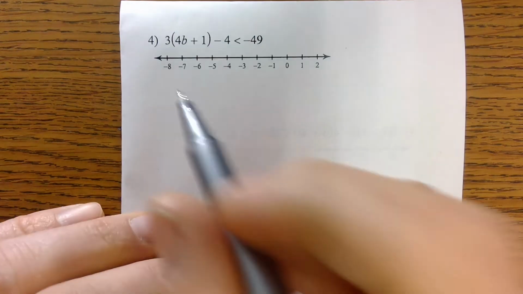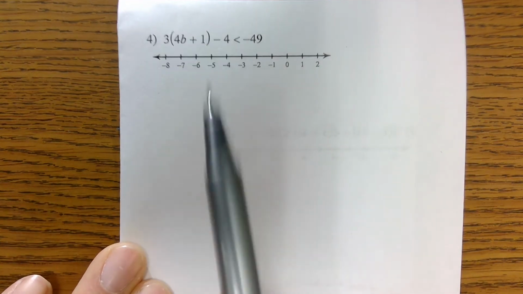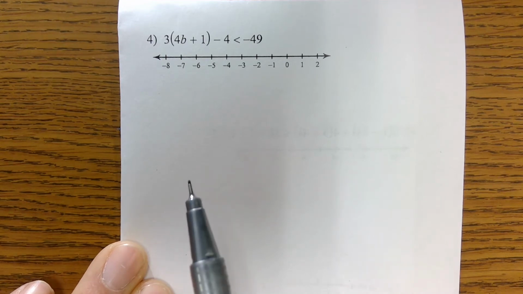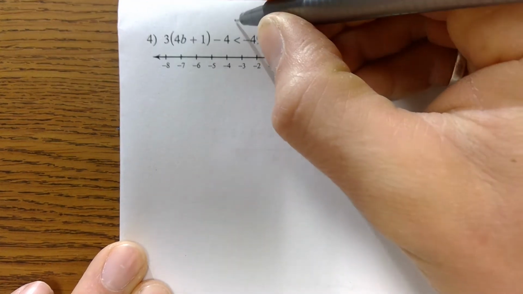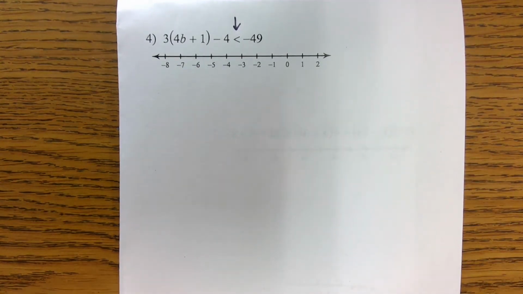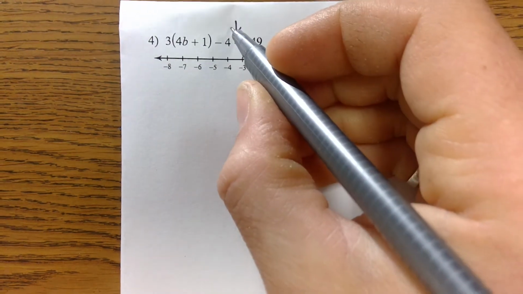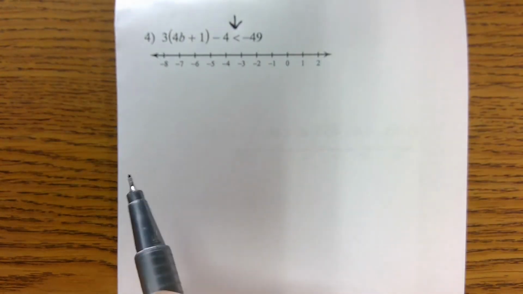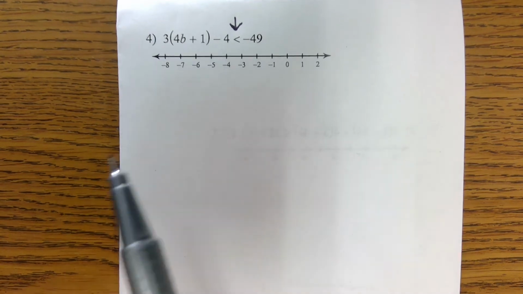Okay, what we're going to try to do is solve this inequality for b. So the first thing I like to do is identify where that inequality symbol is. That kind of splits my statement up into two sides, a left side and a right side. So right here. And the goal is really to get this b all by itself.